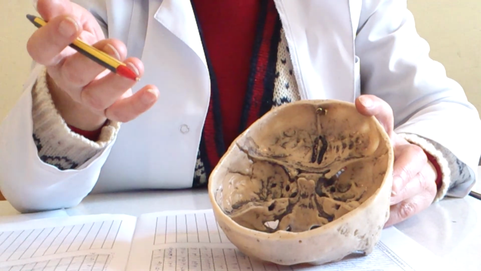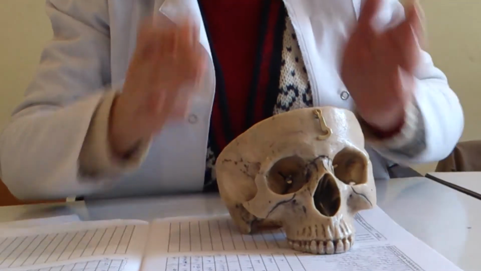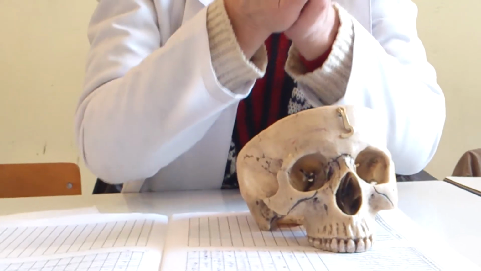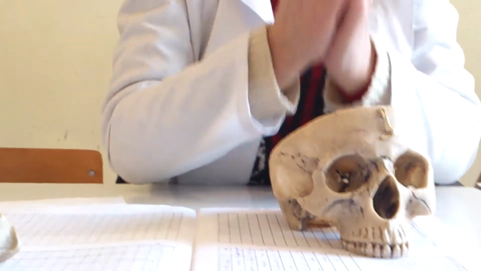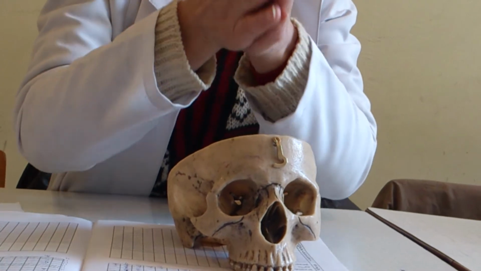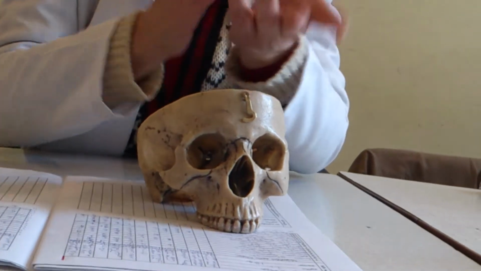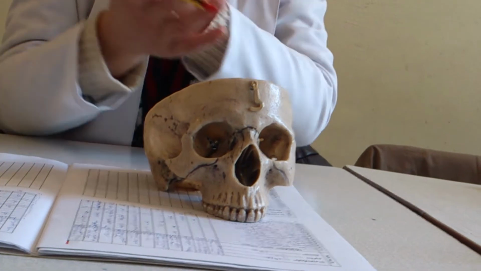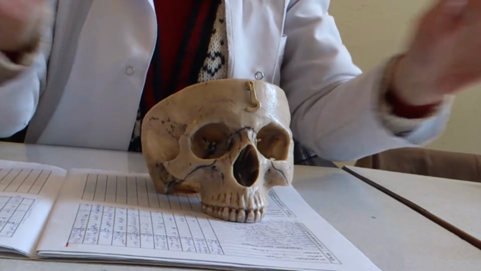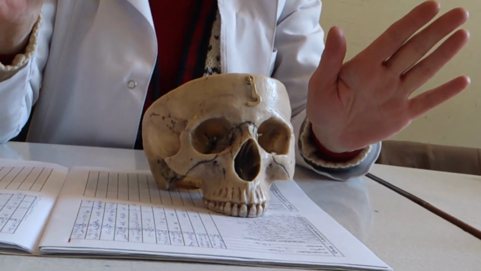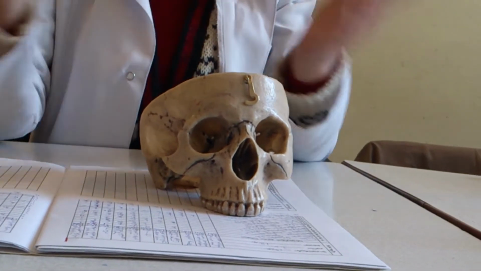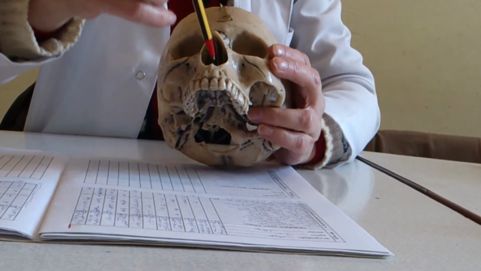In the middle it has the septum. How is the septum formed? By bone and cartilage. The bony part is formed by the vomer and the perpendicular plate of the ethmoid. And last, the nasal cavity has lateral walls.